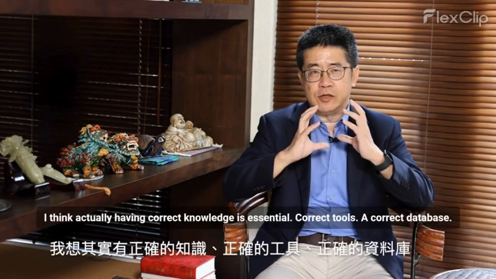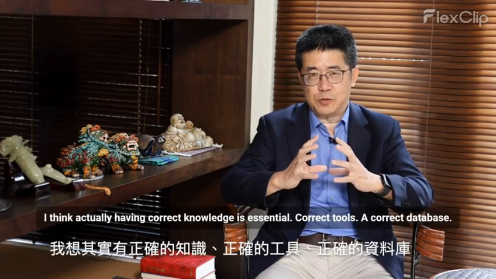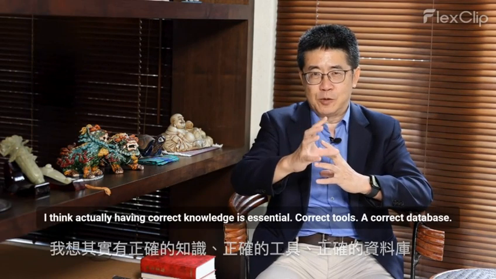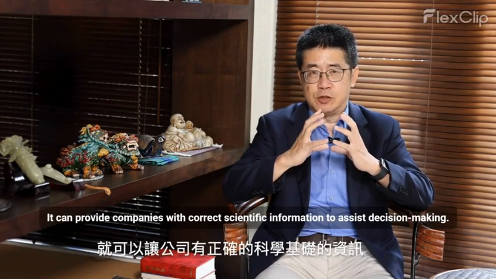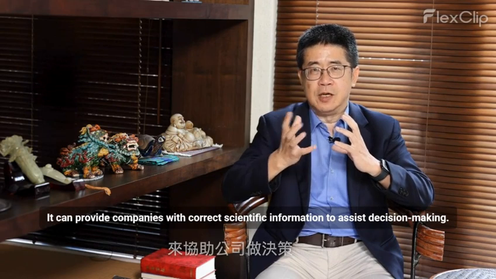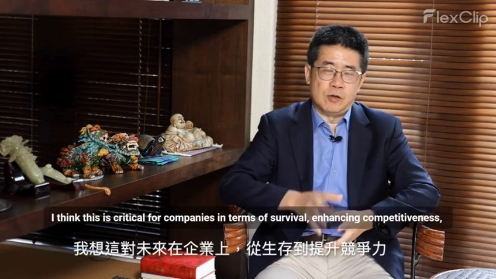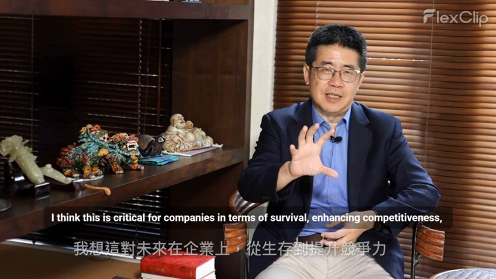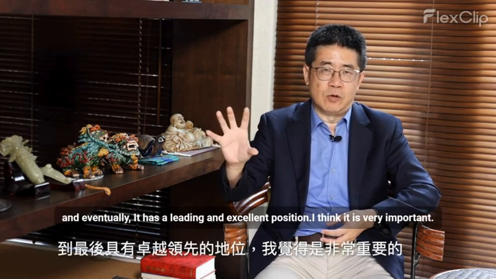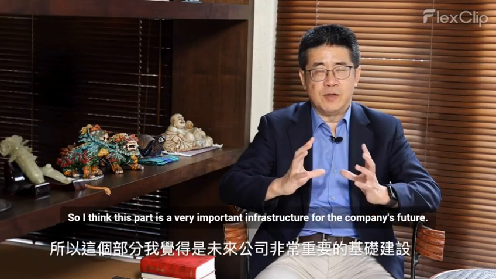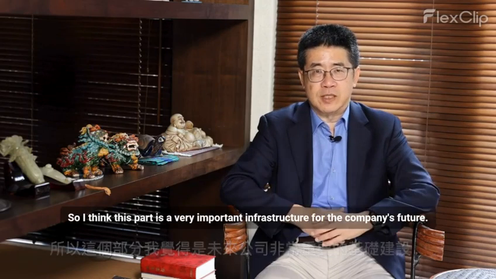I think actually having correct knowledge is essential. Correct tools, a correct database. It can provide companies with correct scientific information to assist decision-making. I think this is critical for companies in terms of survival, enhancing competitiveness, and eventually, it has a leading and excellent position that I think is very important. So I think this part is a very important infrastructure for the company's future.